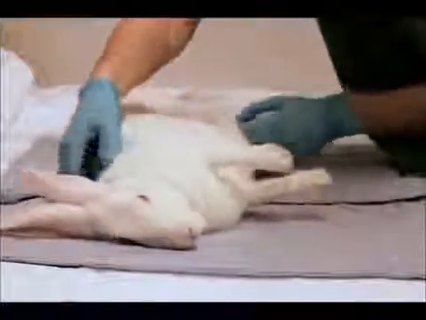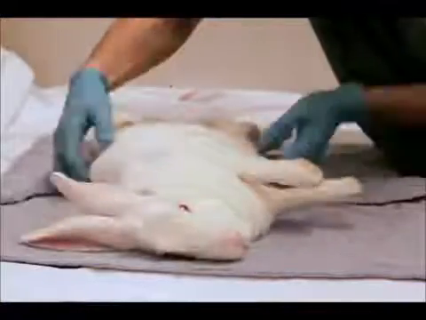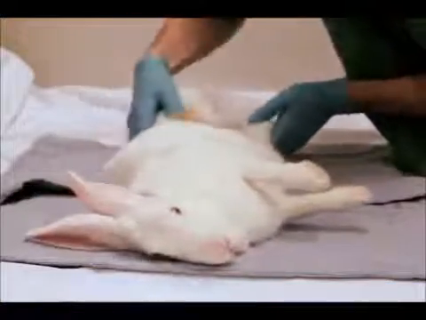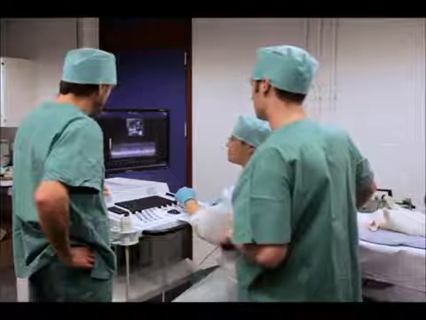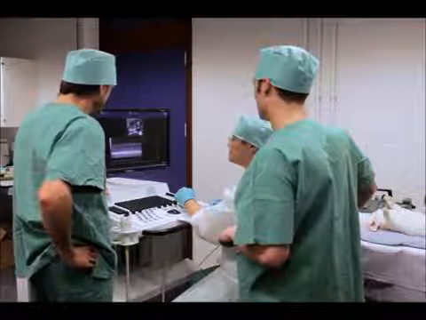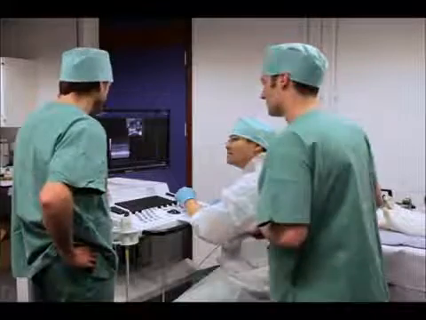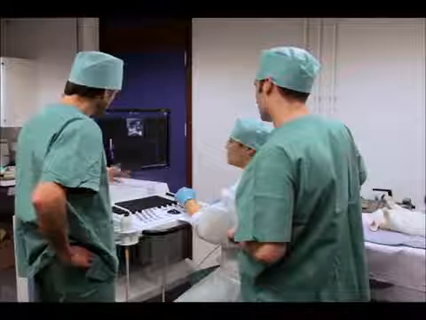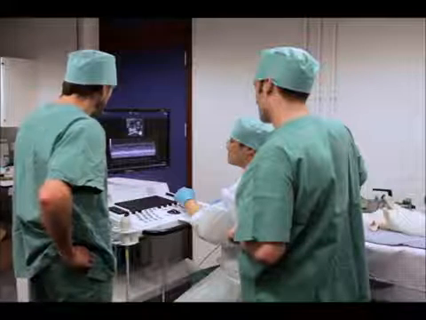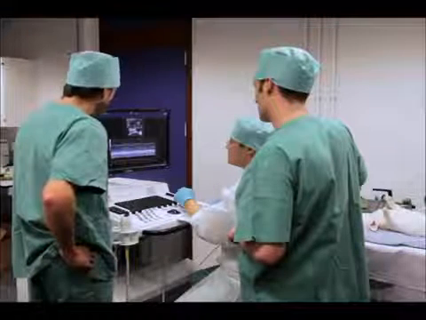At GA 30 days, place the rabbit on a warming pad for echocardiographic and ultrasound evaluation using the VisualSonics Vevo 2100 high-resolution micro-ultrasound platform with cardiac and strain analysis software. The system uses the VisualSonics MS250 transducer for data acquisition.